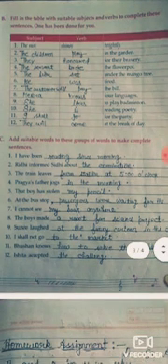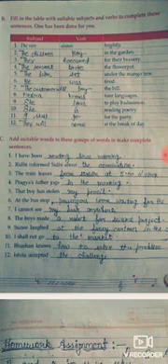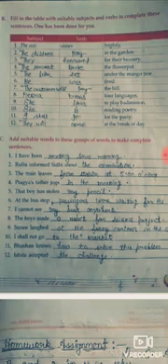Now next number 10. Number 10 is she. She is a subject and is here verb. Number 10 is she is reading poetry.